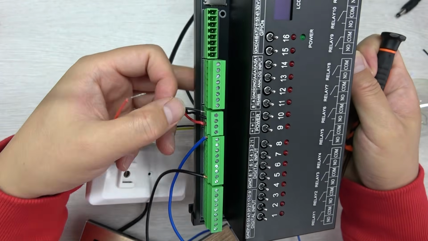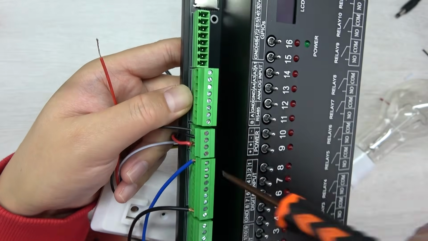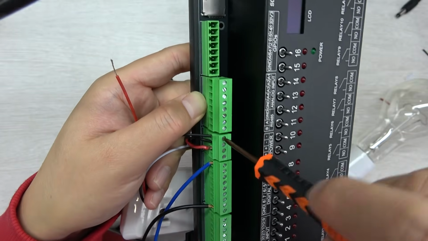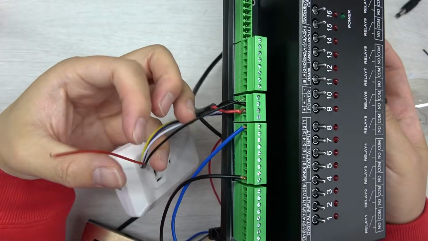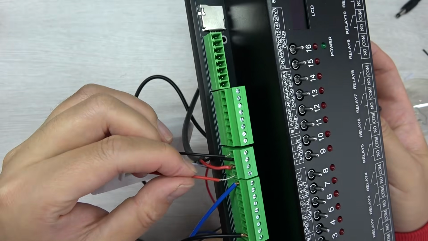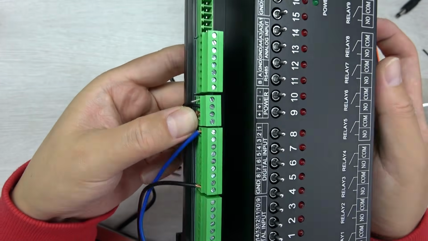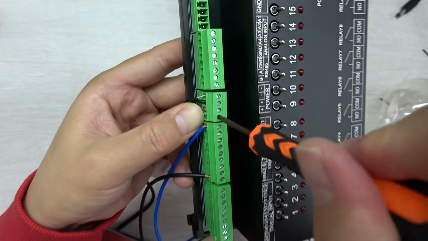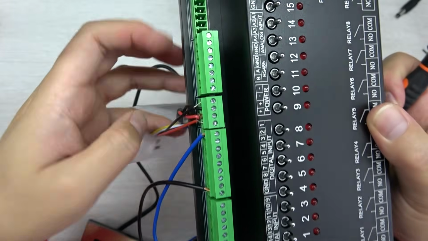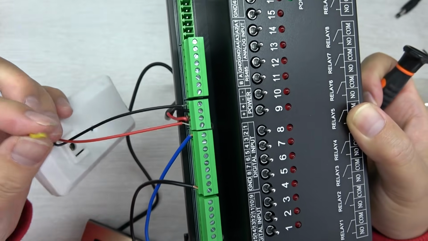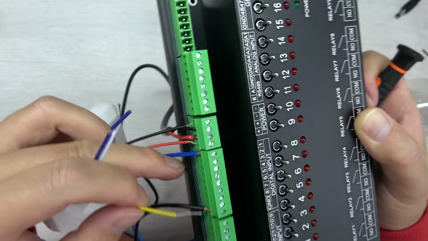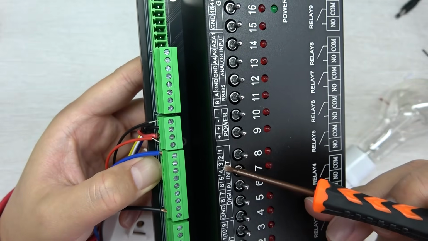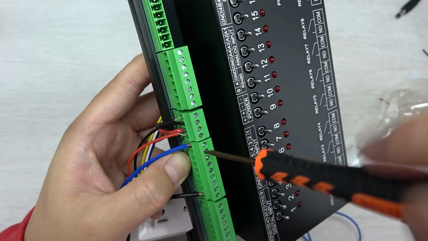So the black one I have connected here, and the red one I will connect here, the positive. And this one, you can see the yellow, I connect to digital input 2, DI2, digital input 2. It works as a PIR sensor.